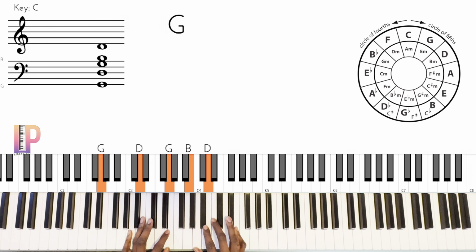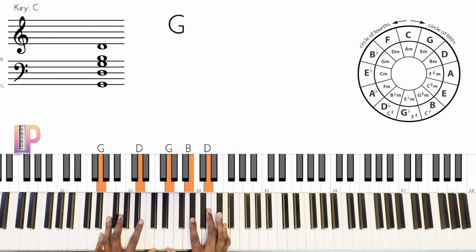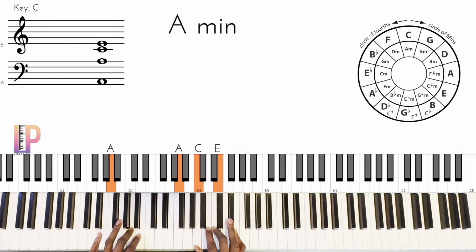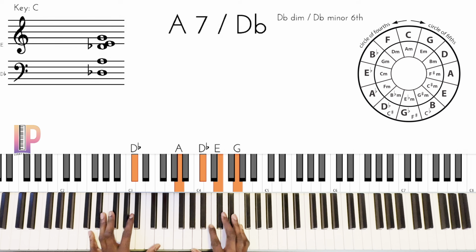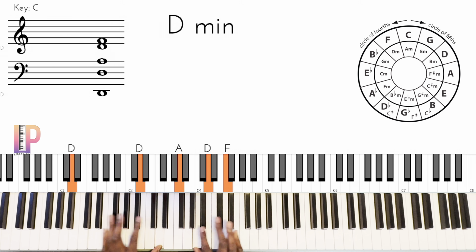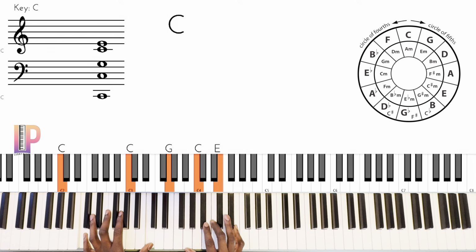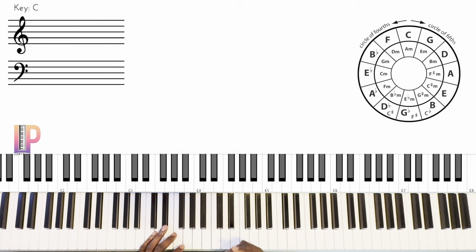And then I'm going to the A minor. But before going to the A minor, I can play the secondary dominant, which is the E7, to the A minor. Also, that A minor, I can make it a secondary dominant to go to D minor. So this is the secondary dominant of any key you are in.